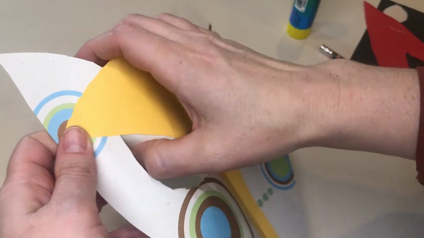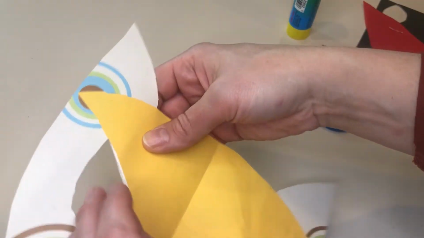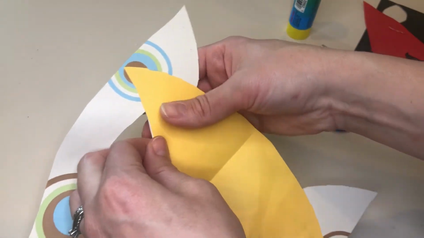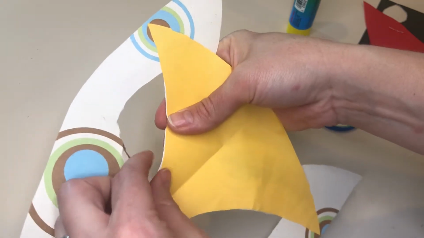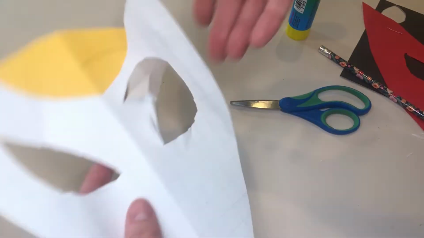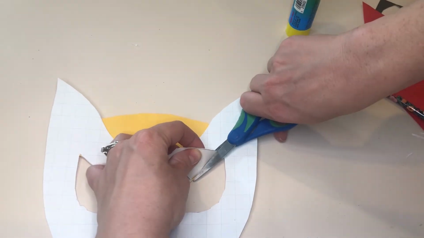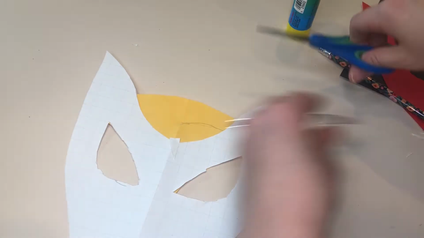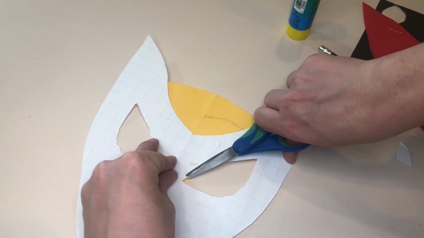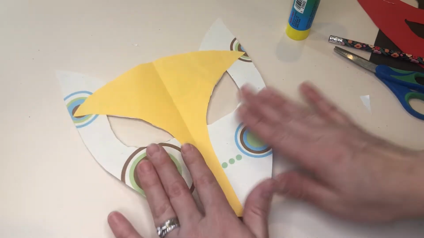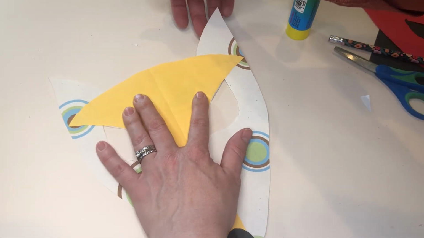And again, I'm just going to fold this part under here so I can cut it out on the back side. There we go.